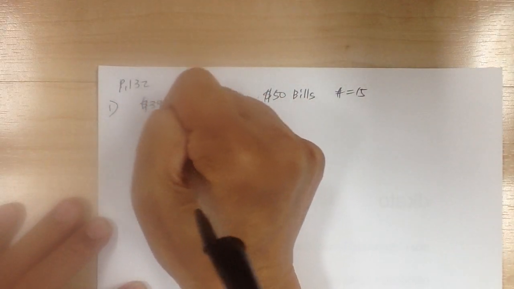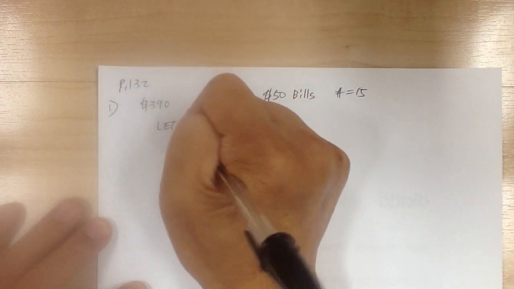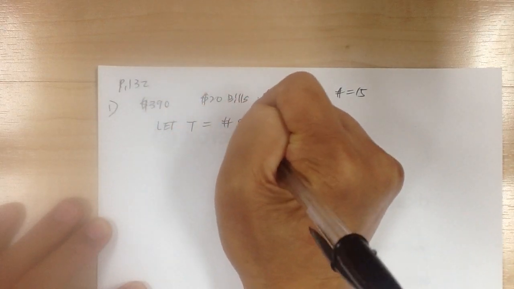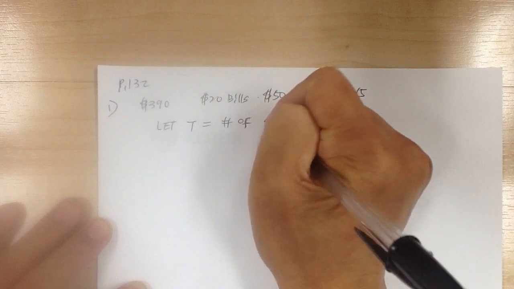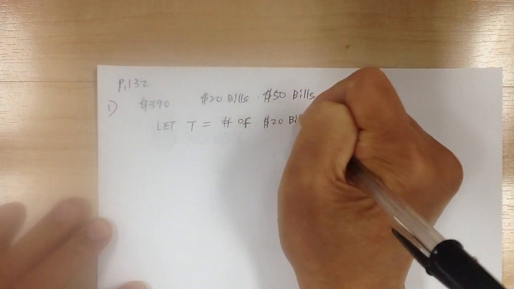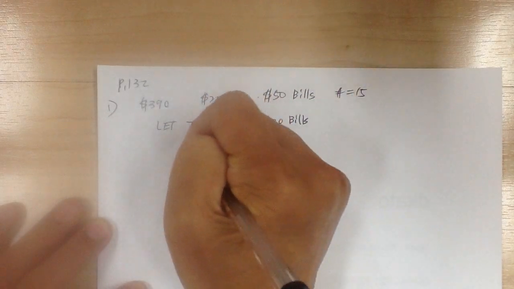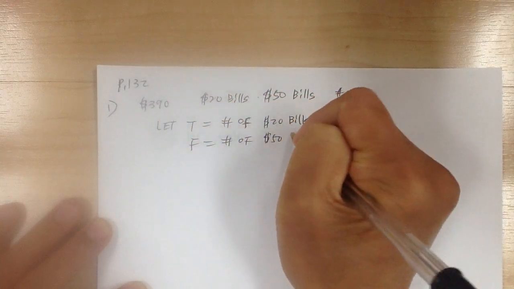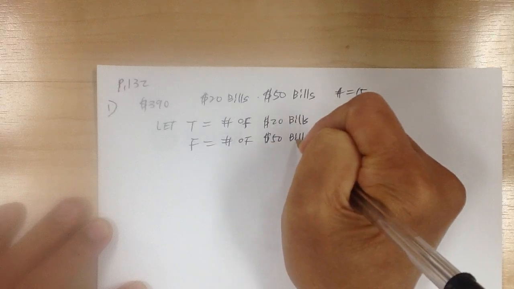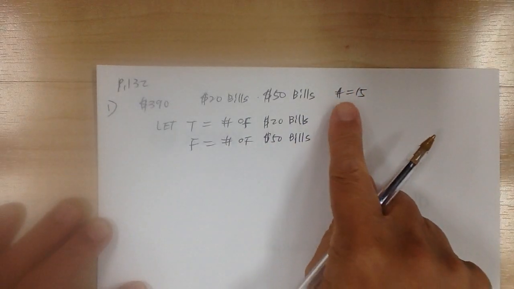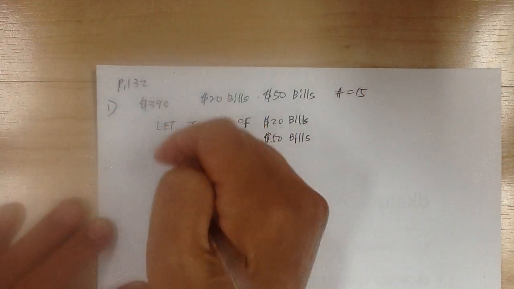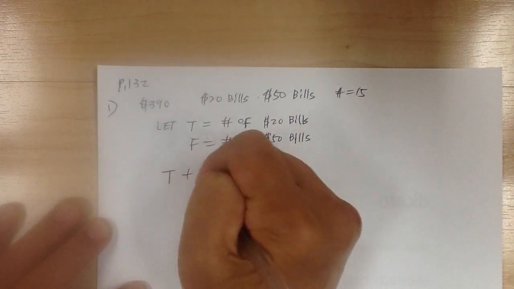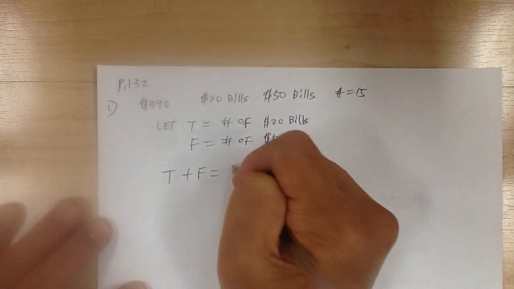So let T equal to number of $20 bills. And let F equal to number of $50 bills. Okay? So now you have to write the equation. So this one, the total number is 15. So number of $20 bills plus number of $50 bills equal to 15.